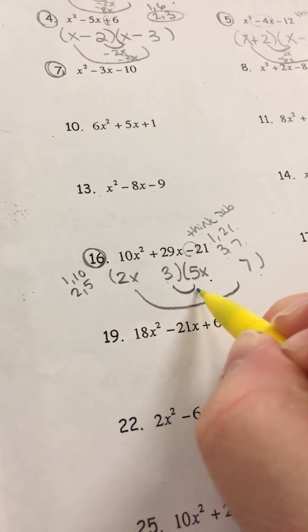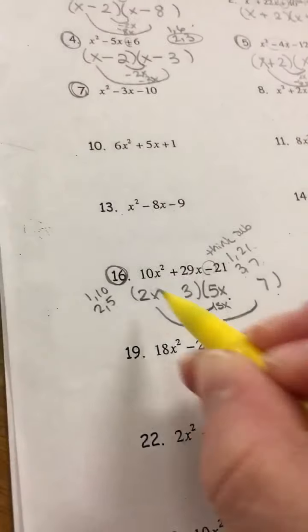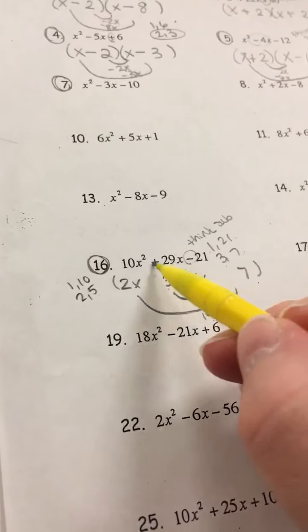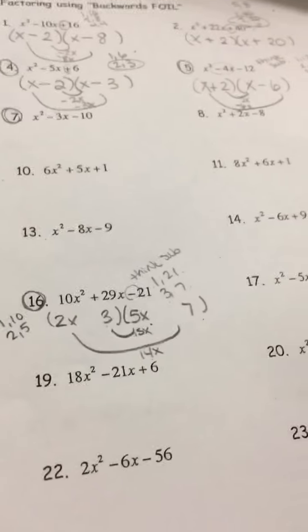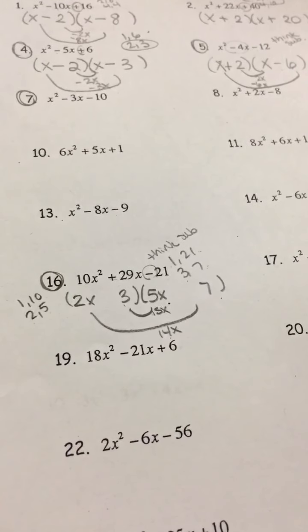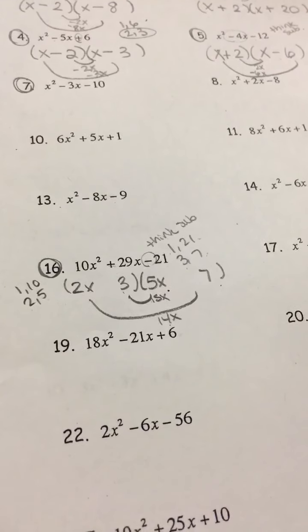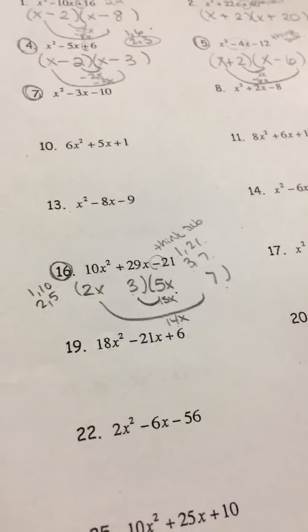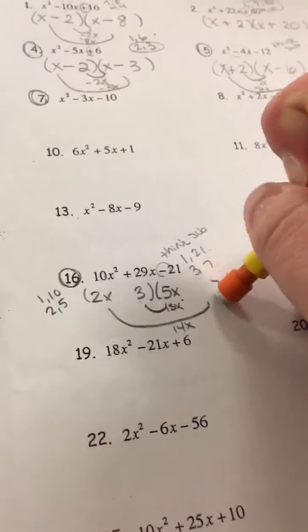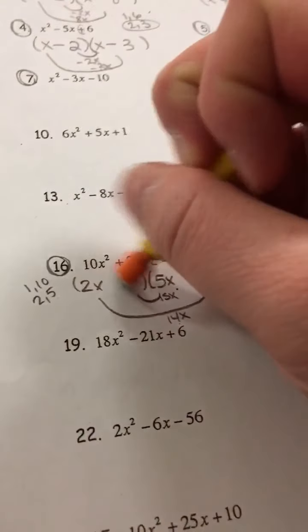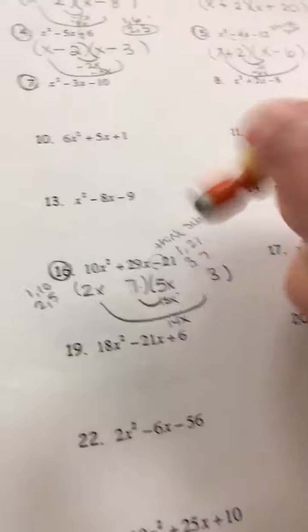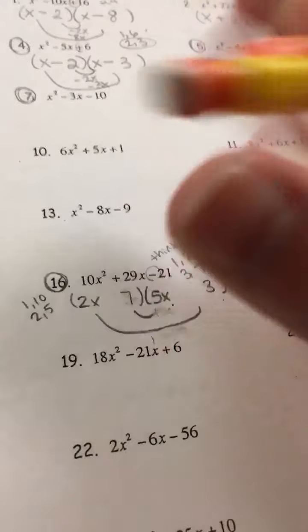3 times 5x is 15x, and that is 14x. Now, think subtraction. Can I subtract to get 29 in there? No. You could add to get 29, but you have to think subtraction. So that's not going to work. So we're going to try moving the 7 and the 3 around. So 7 and 3, and then I'm going to erase these.